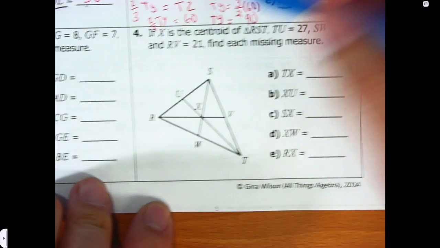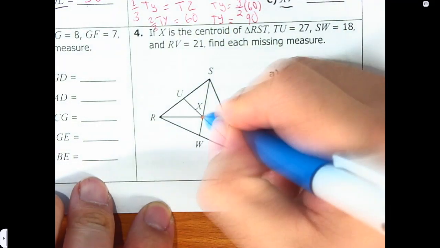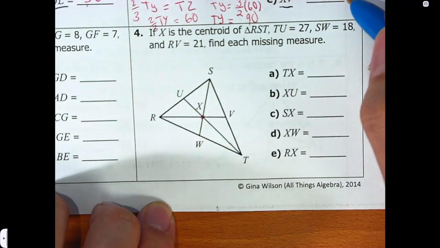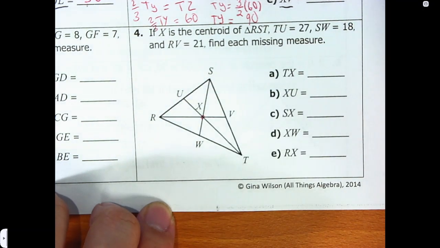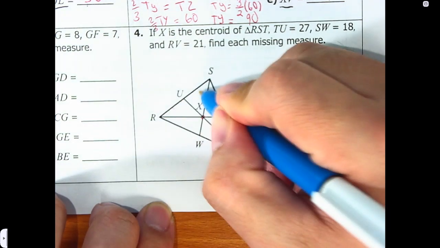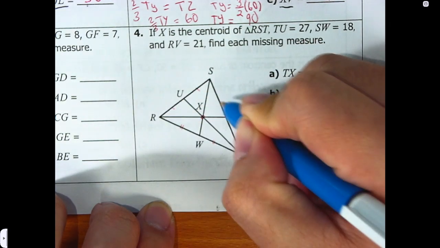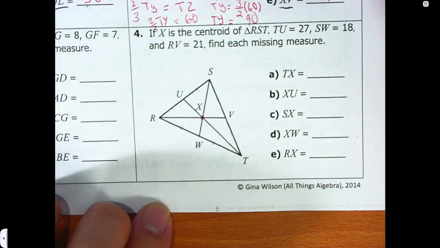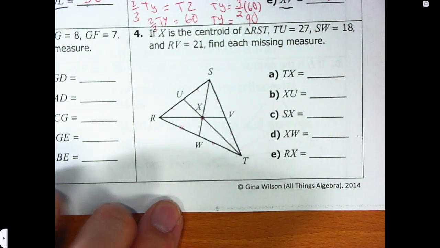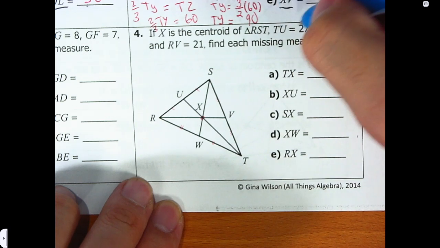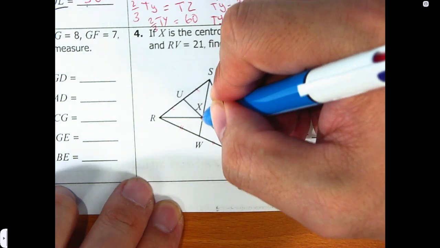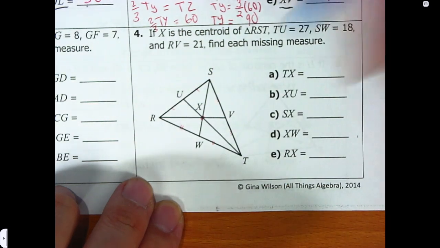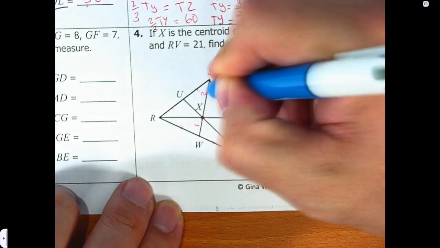So for this one, X again is the centroid, and because it is a centroid, this median line will bisect the side. Okay, but they do bisect, so just keep that in mind. So the side has been bisected. What we do know is the segment from the centroid to the midpoint, or the centroid to the vertex, is always a 1 to 2 ratio. We have 1 here. This is twice of that.